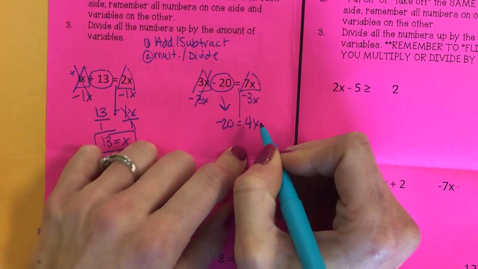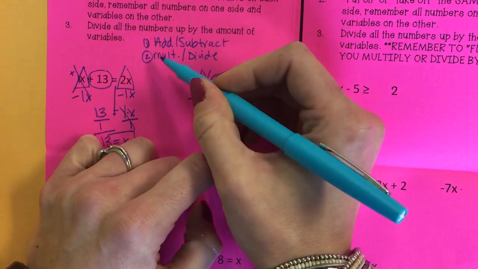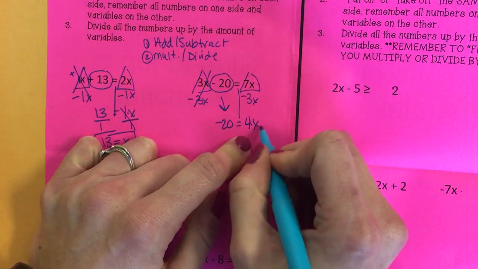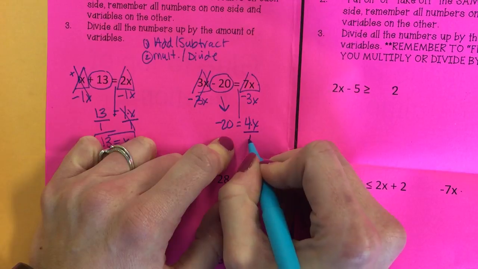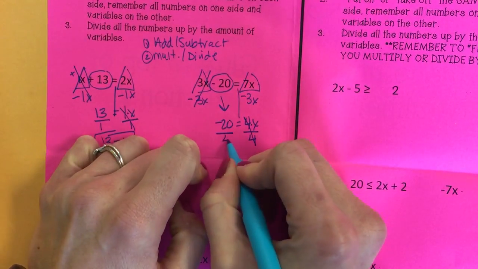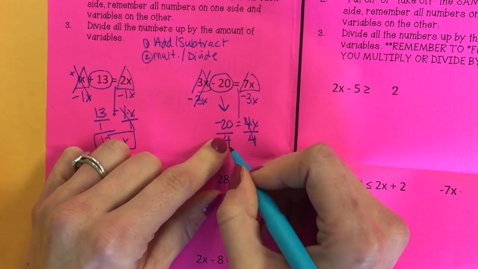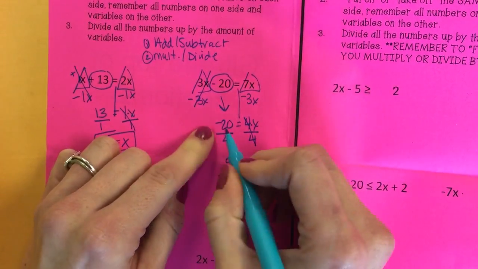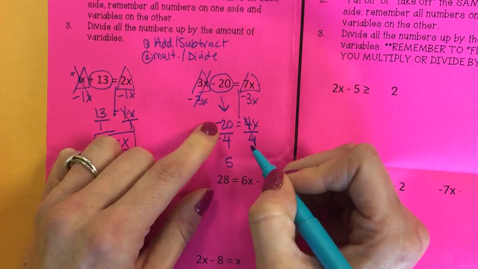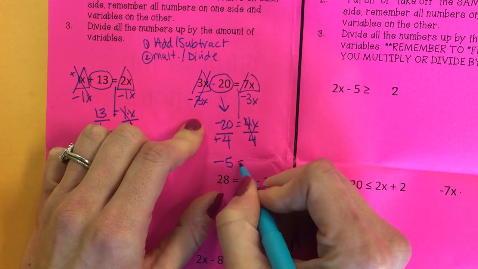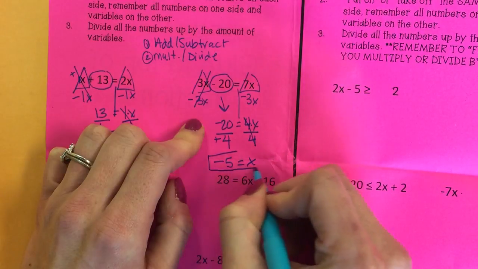And then again, your last step. So we subtracted. Second step is going to be multiply or divide. Since this is already being multiplied, 4 times something is negative 20, I'm going to divide. Okay, so then negative 20 divided by 4. 20 divided by 4 is 5. And then if I've got a negative and a positive dividing, 2 different signs, my answer is always negative. Equals x.